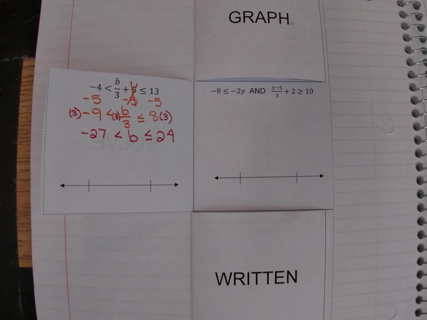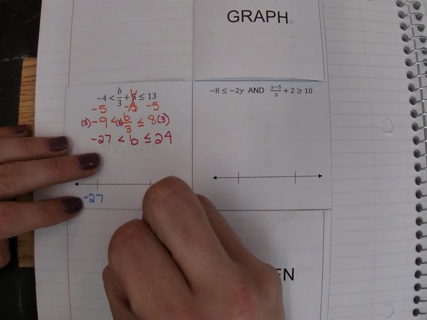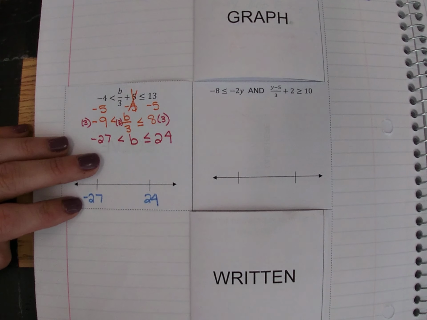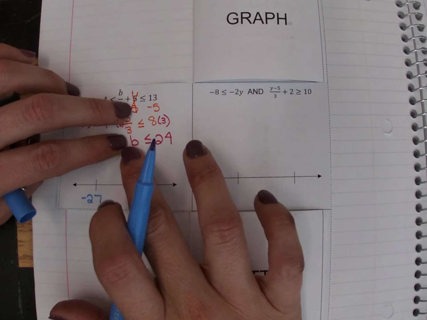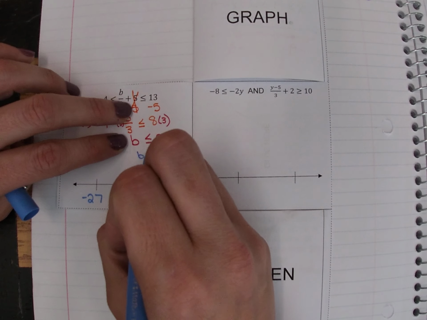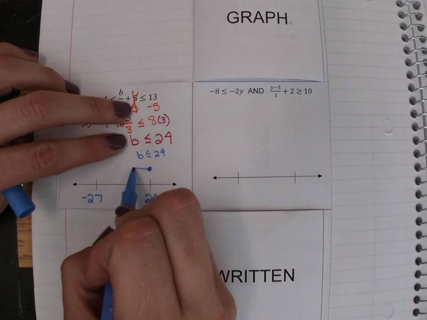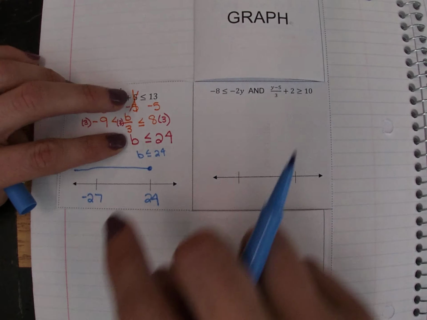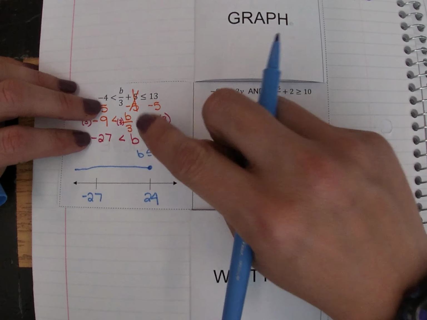Okay? So now if we go to graph this, our smaller number goes on the left, our larger number on the right. Okay, so we have b is less than or equal to 24. So this one right here is a solid circle going to the left. Okay, this one right here, we have to remember to rewrite.